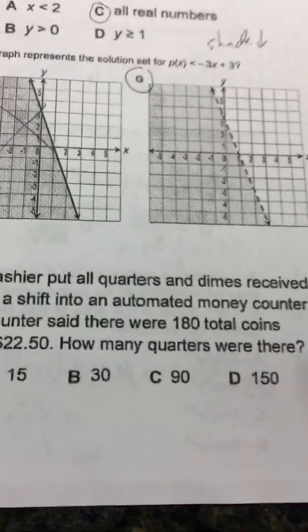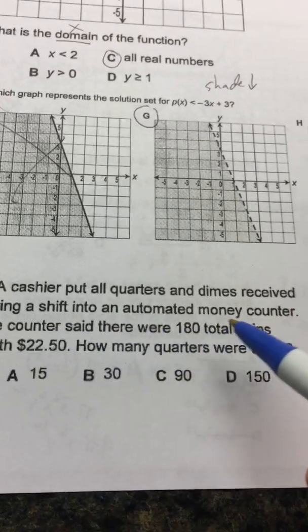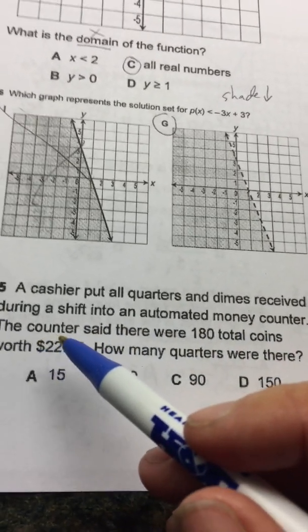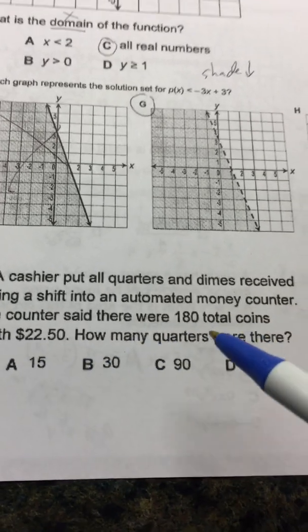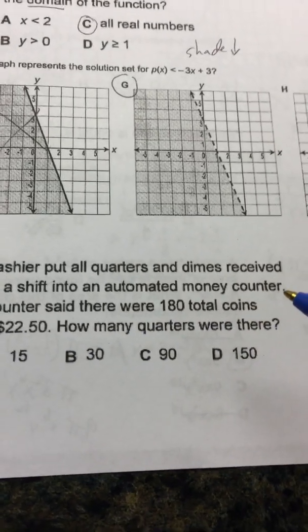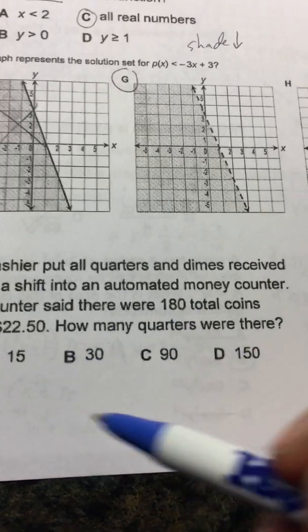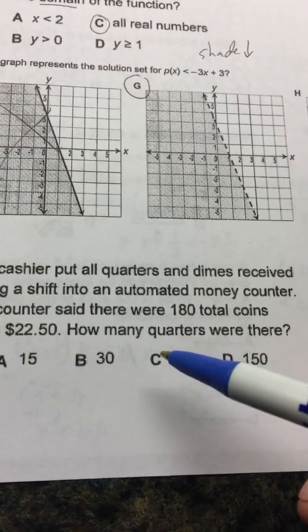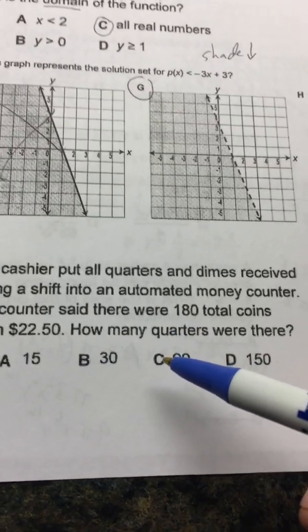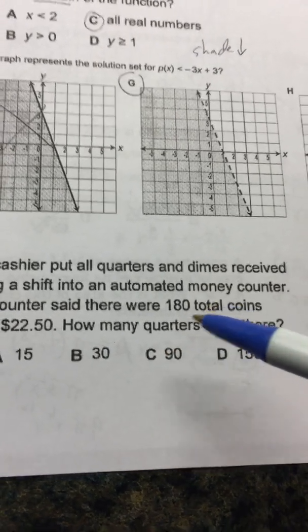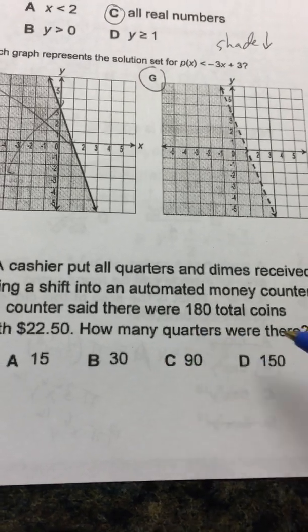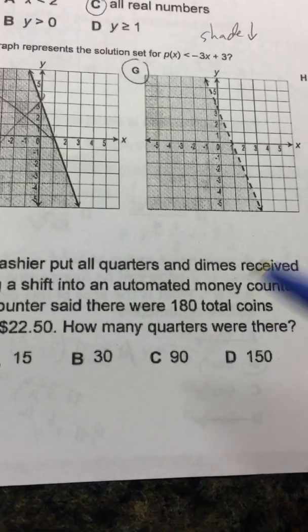match. A cashier put all the quarters and dimes received during a shift into an automated money counter. The counter said that there were 180 total coins worth $22.50. How many quarters were there? This is one of those systems of equations, but they didn't ask you to write the equations. They just want to know how many quarters there were. But you have to go through the whole process to find that. You've got to write the 2 equations and then put the 2 equations in LinSolve and then pick out which number out of that ordered pair is the right one.